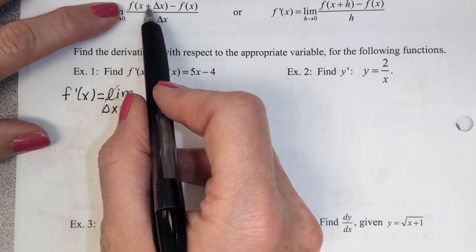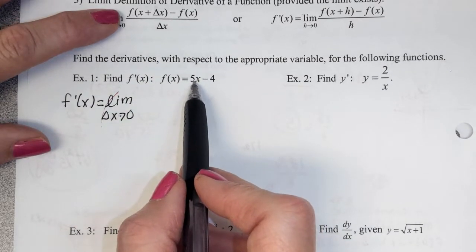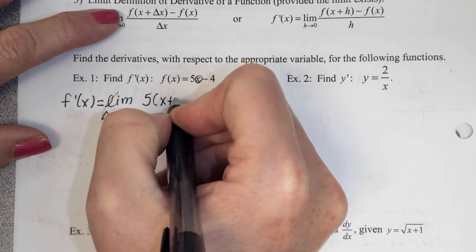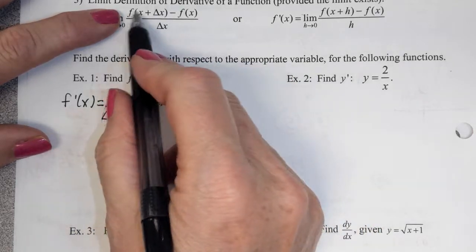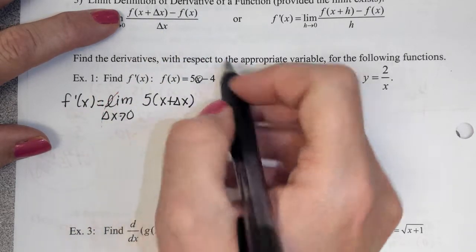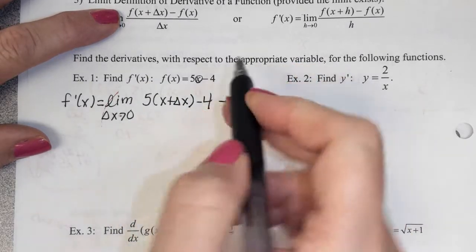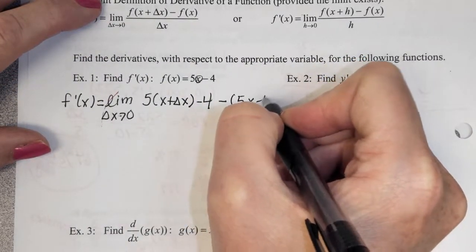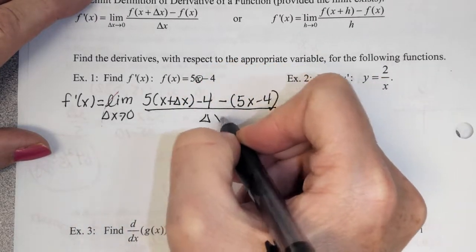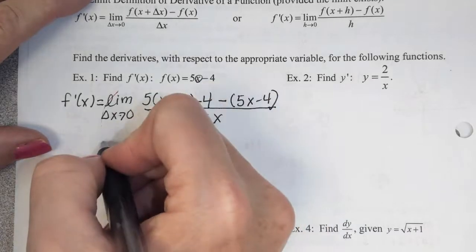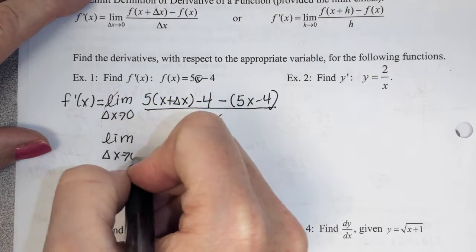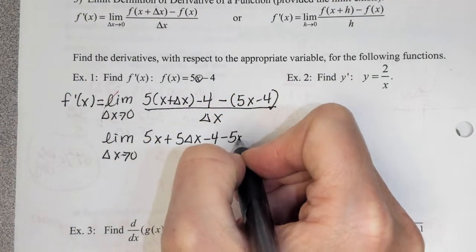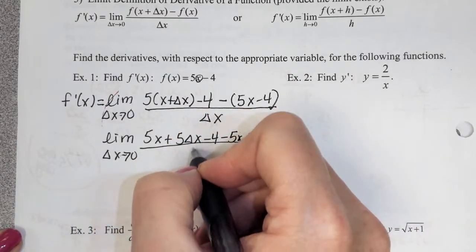So what is f of x plus delta x? That means in this problem, wherever I have an x, that x has to get replaced with x plus delta x. So doing this right here is 5, do the replacing, minus 4. Now I have to do minus f of x. What's f of x? All right, so I have to do that. All over delta x. So now simplifying this, I have to distribute that 5. I get this.